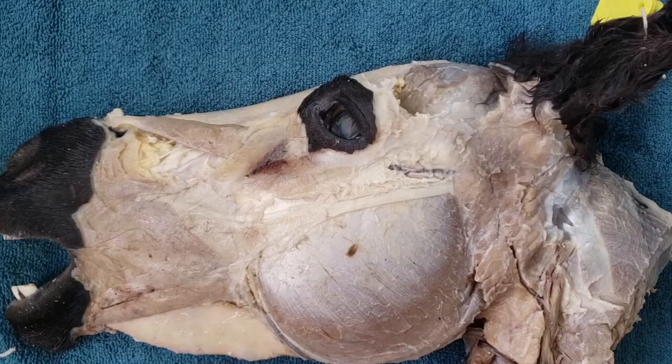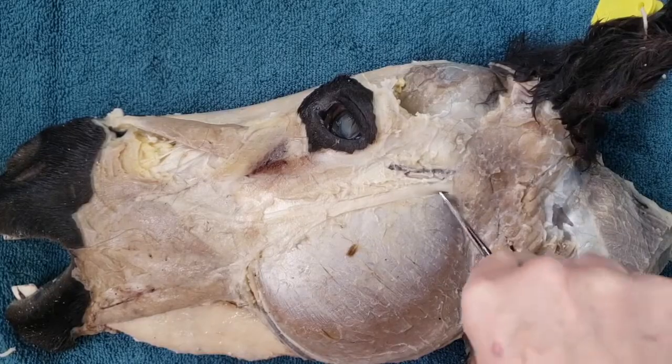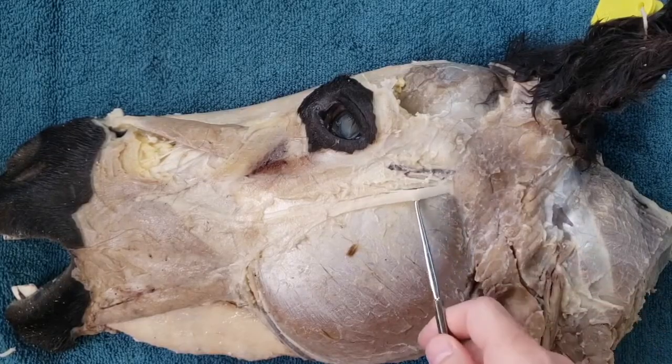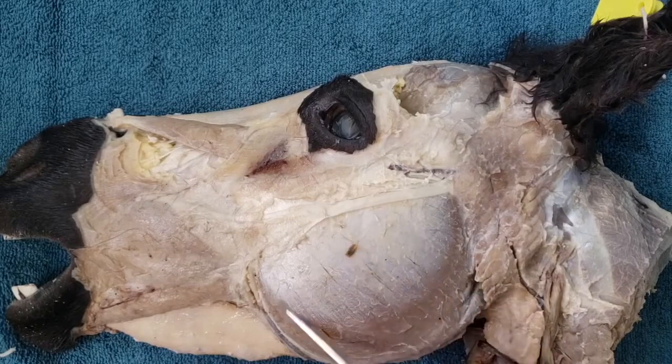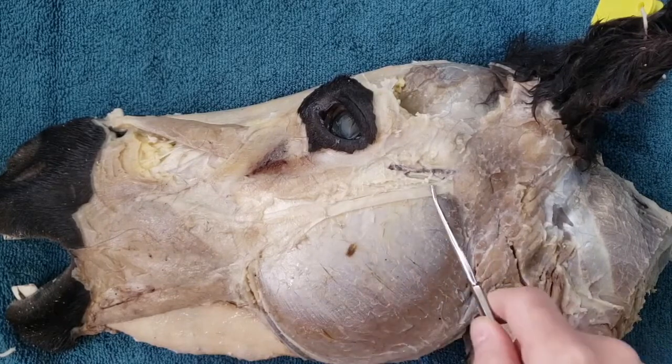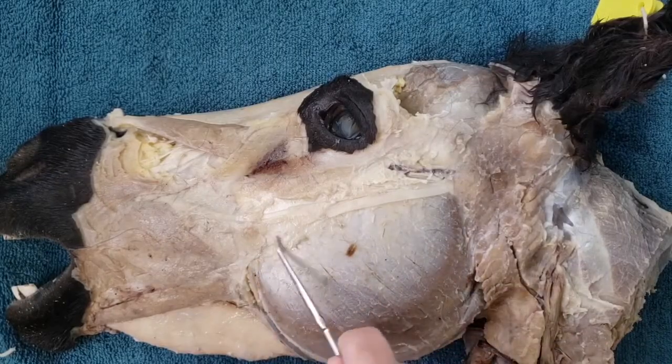Okay, here's the skinned horse head. And looking at some of the more superficial structures, one of the first things that you notice here is our facial nerve coming across the masseter muscle here. Both dorsal and ventral branches are here together, and they're dividing out down here into dorsal and ventral branches there.